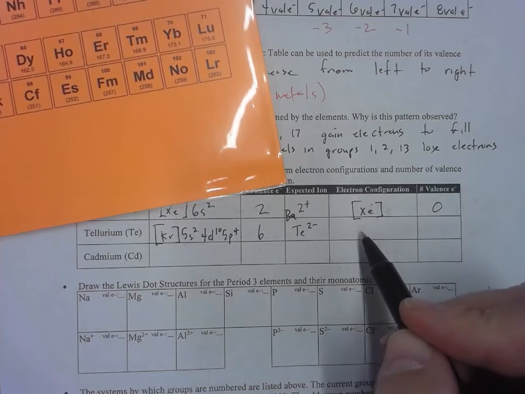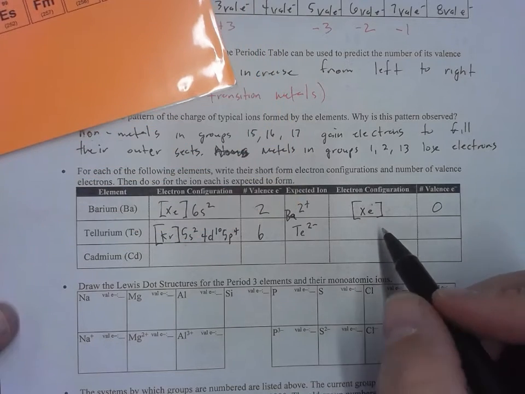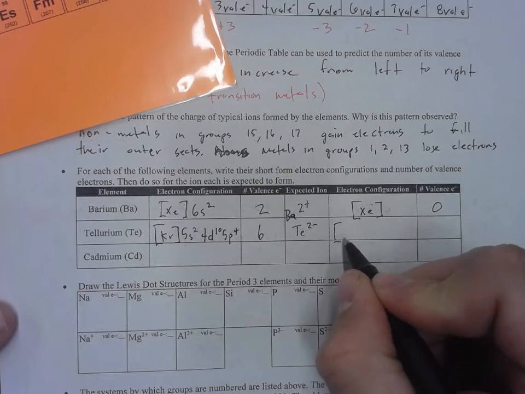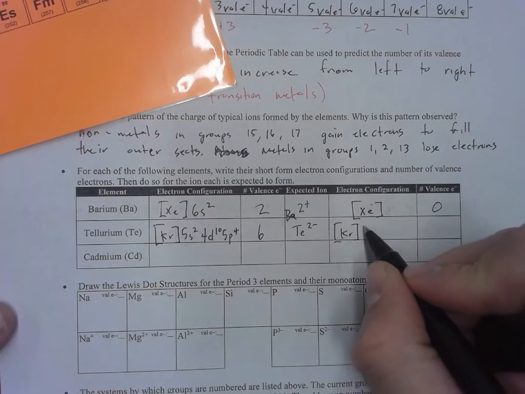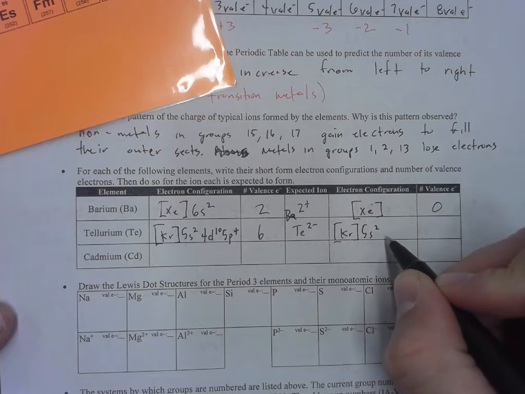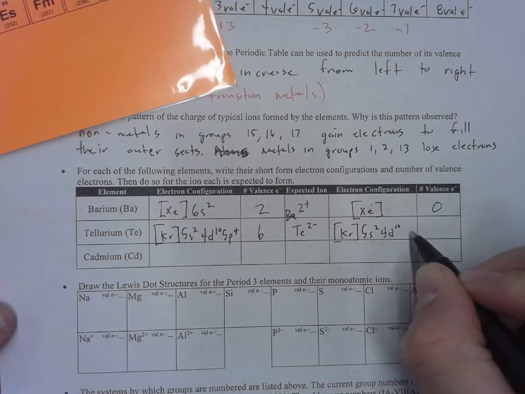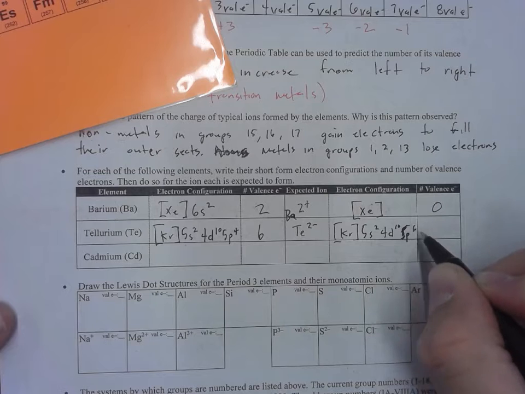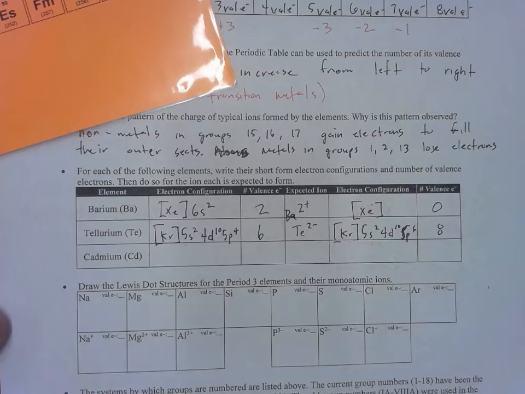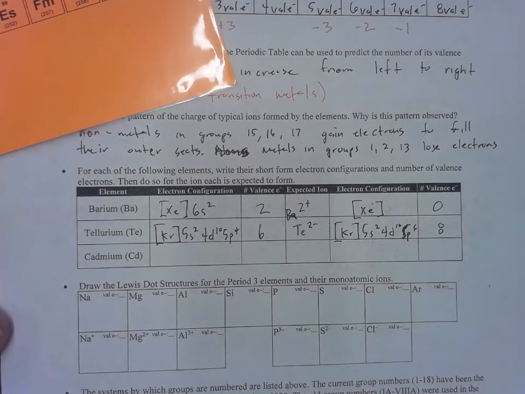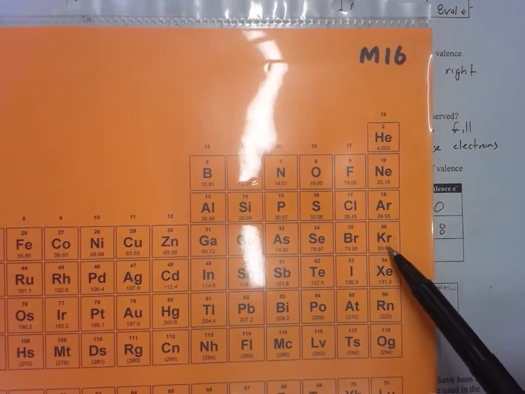But we don't just say xenon. That's incorrect to do that. We say krypton 5s2, 4d10, and 5p6. And the number of valence electrons, 8. Here's why we don't just say krypton.